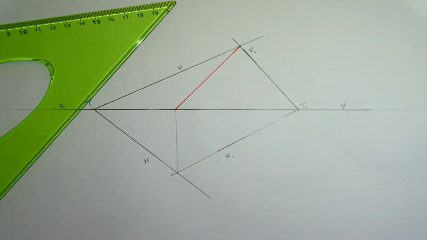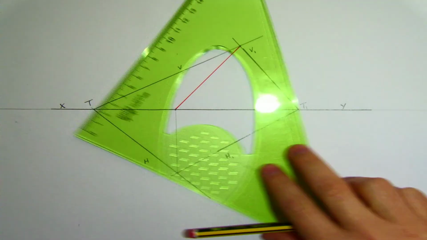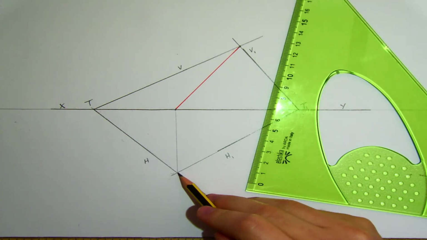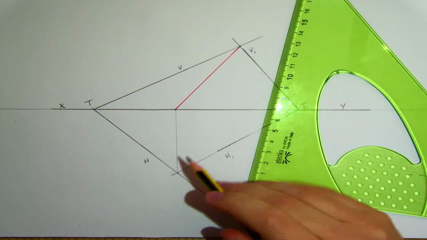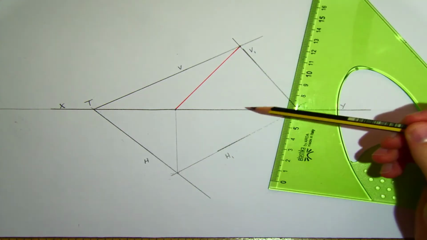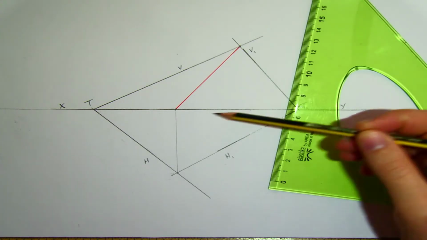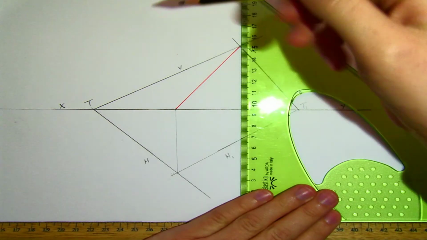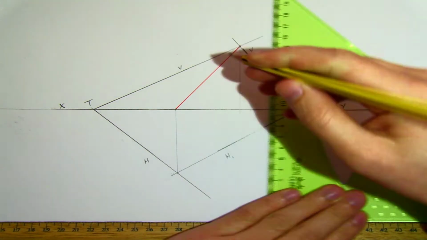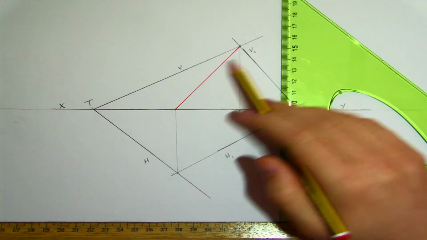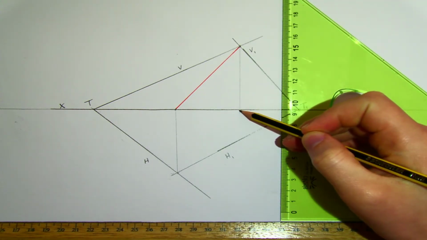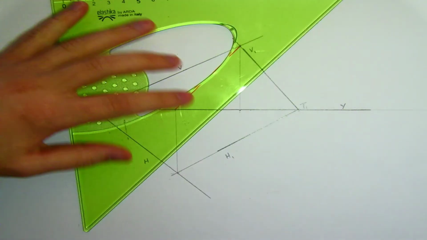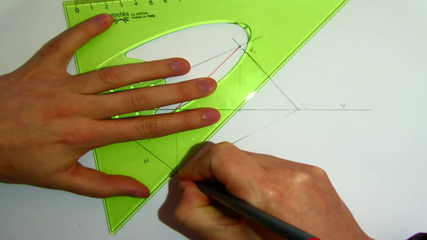In plan I'm going to do the same thing. I already have the position for it in plan. I need to find where the vertical traces intersect in plan, which would be somewhere on the XY line. And where is that going to be? It's going to be directly below where the vertical traces are here. So this is going to project down, giving me this point. That is the point where the two vertical traces intersect in the plan. They're on the XY line because they're on the vertical plane. So my line of intersection in plan is this line here.